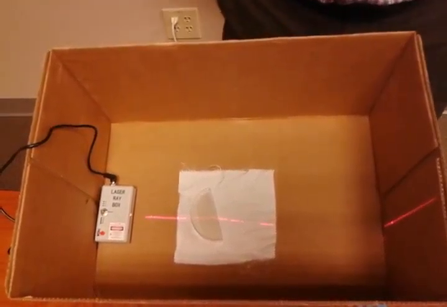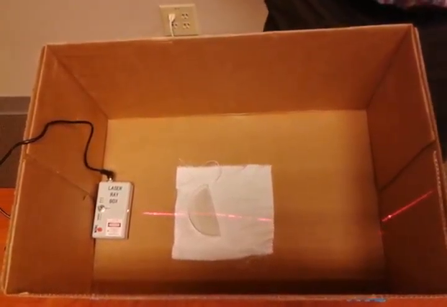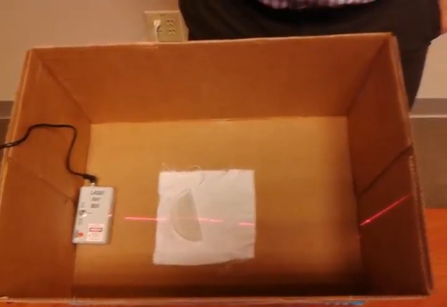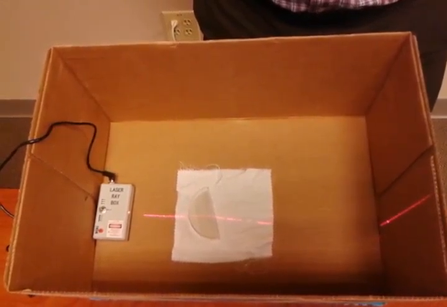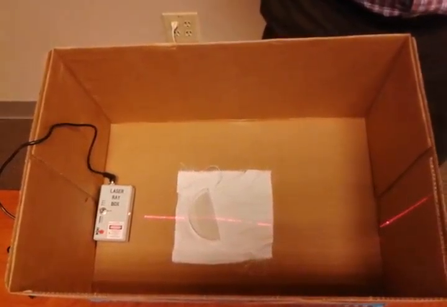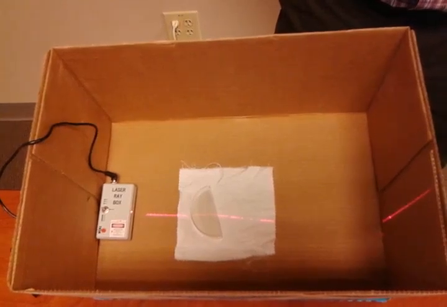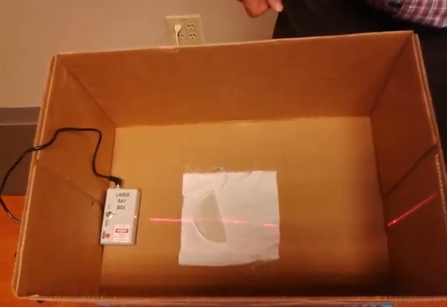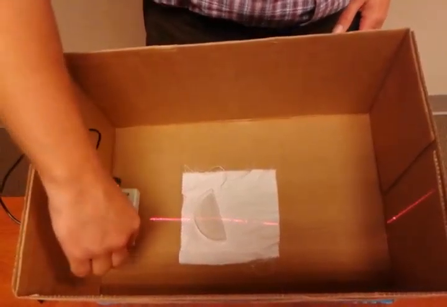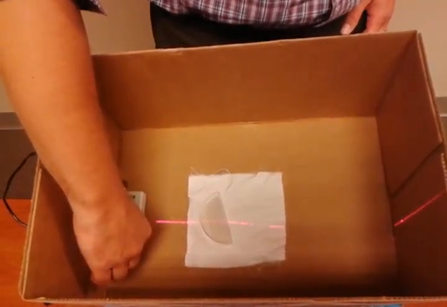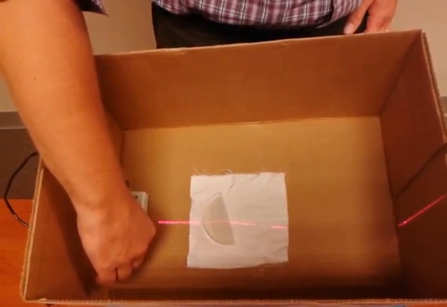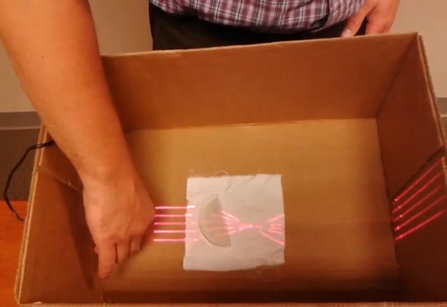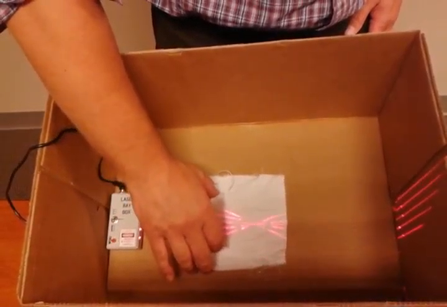We're using the red, which is a part of the light spectrum, because it's safer than some of the other colors. And that way we have it all traveling at the same speed, because white light includes all of the colors of the spectrum. So we're using red. And with this laser ray box, we can turn on one laser coming out, or there's 5 lasers coming out.